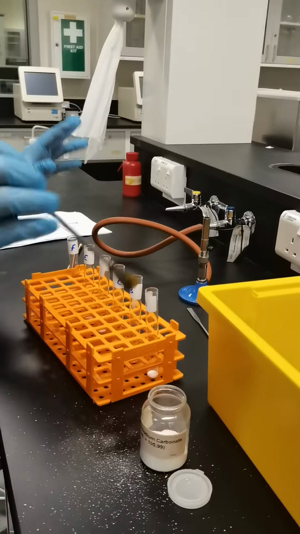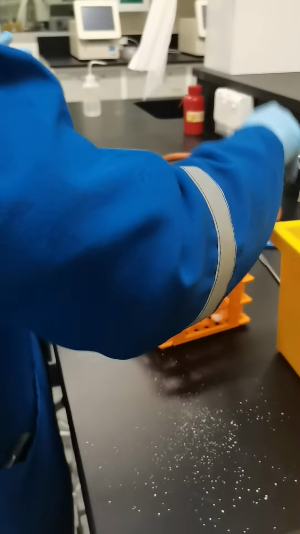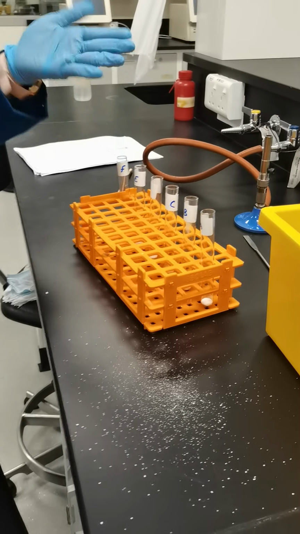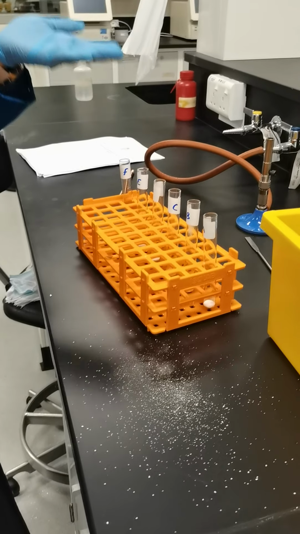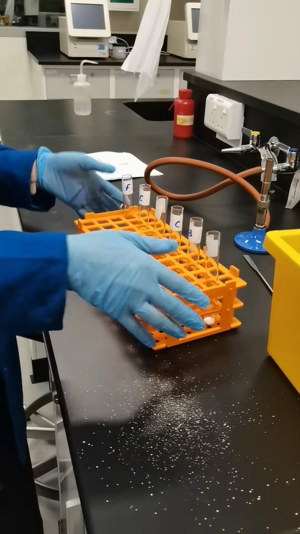So I filled these three other test tubes with sodium carbonate. Now we are going to measure the weight of these test tubes with sodium bicarbonate and sodium carbonate. From the difference we can find out the weight of sodium carbonate or sodium bicarbonate.